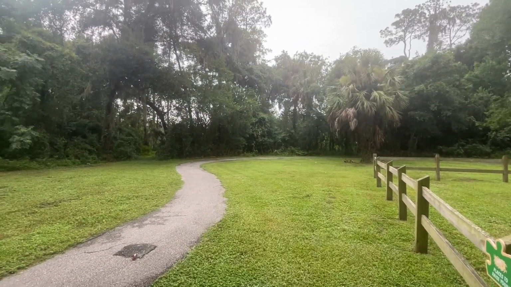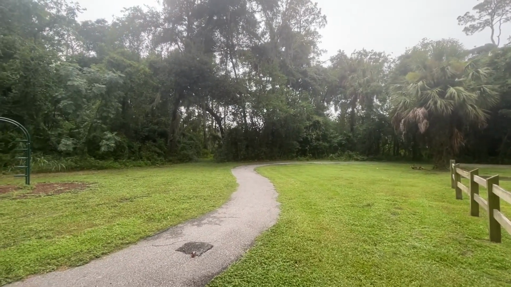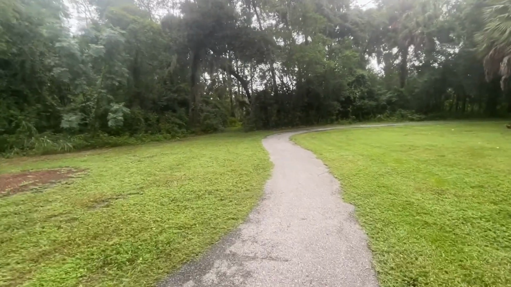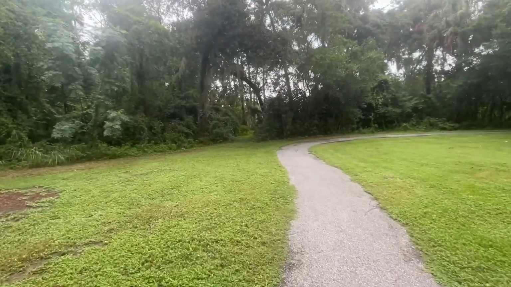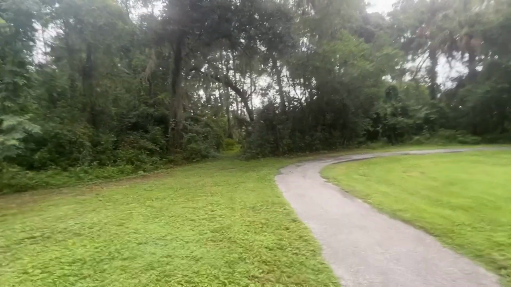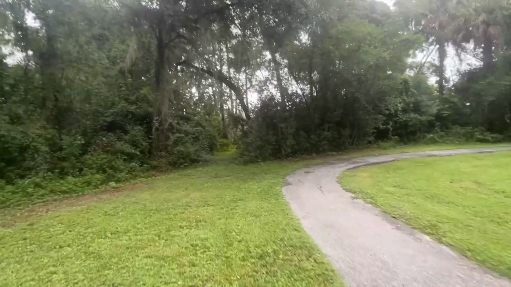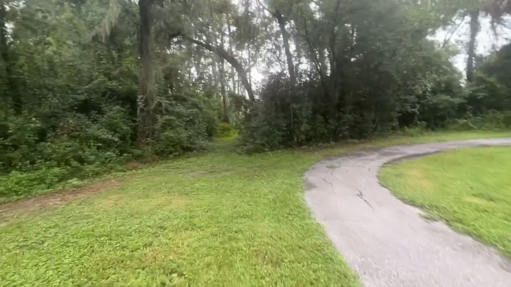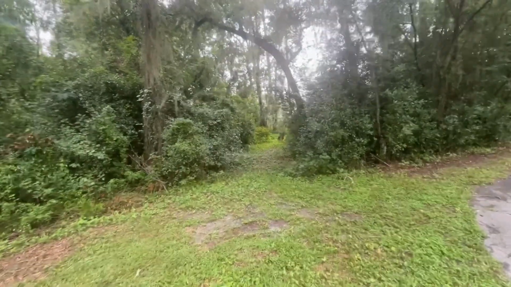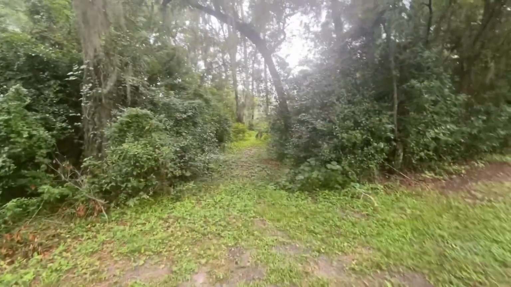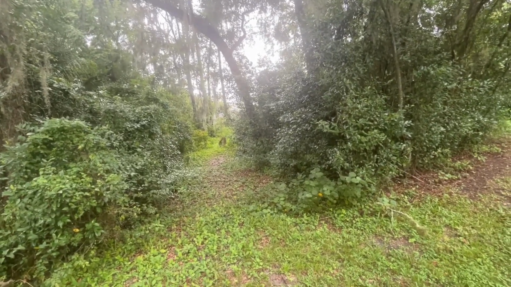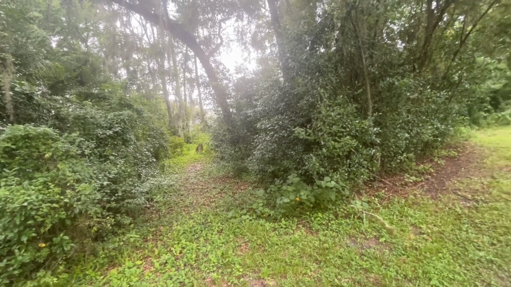Look at that haze. Look at this opening in the woods. This would be a good picture too. Let me get closer. Forgive me if I'm panting a little bit. Look at that. That's a cool shot right there. Walk through the woods. Go find something. Go see what's through the woods. I like that shot right there.